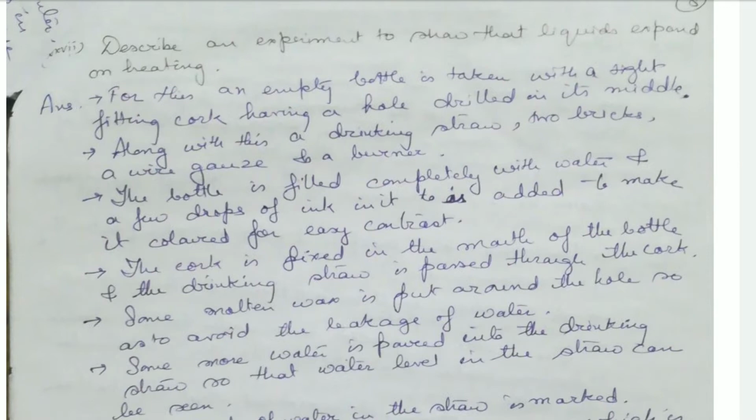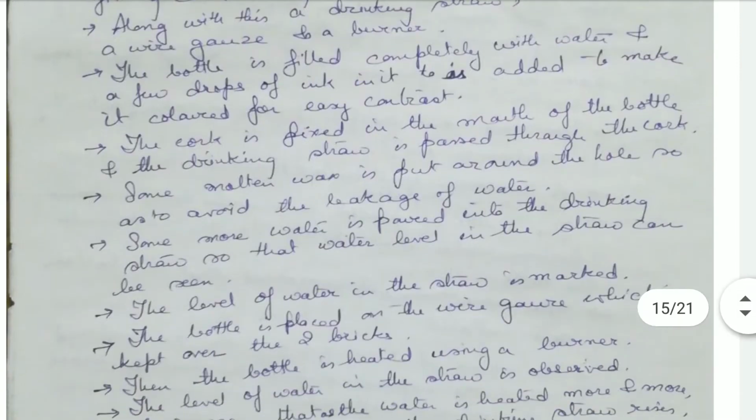Along with this, 2 bricks, a wire gauze and a burner are needed. Now the bottle is filled completely with water, and a few drops of ink are poured in to color the water for easy contrast.